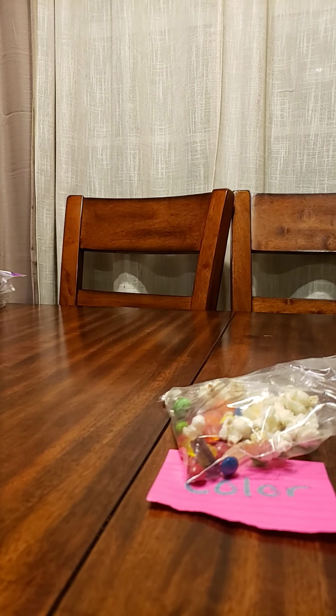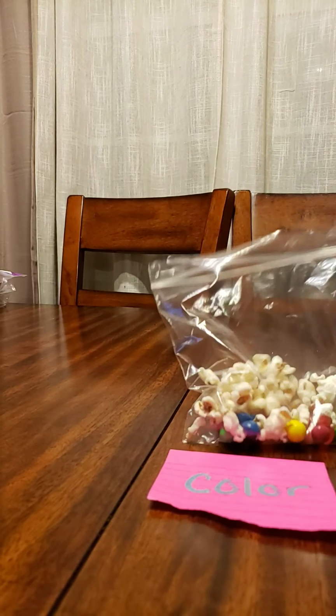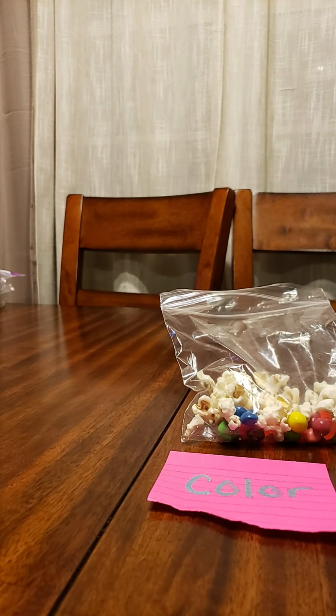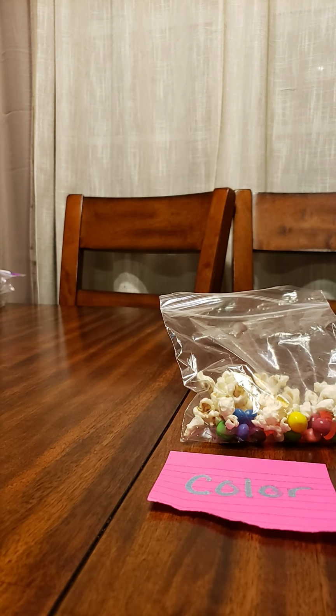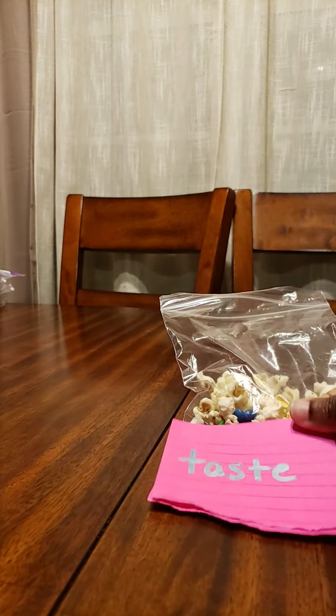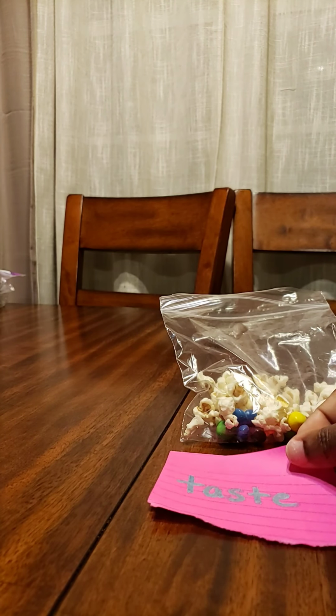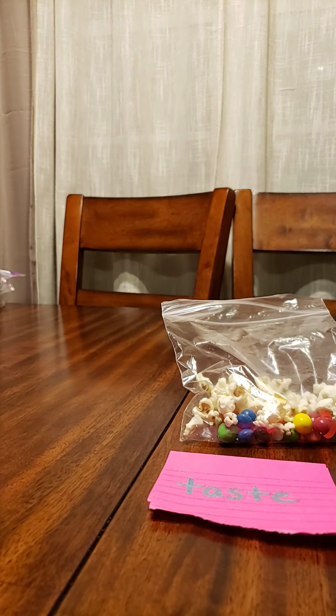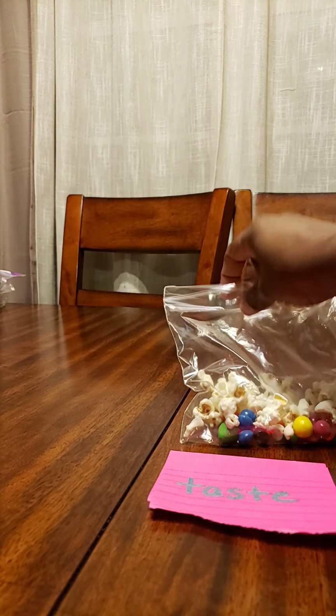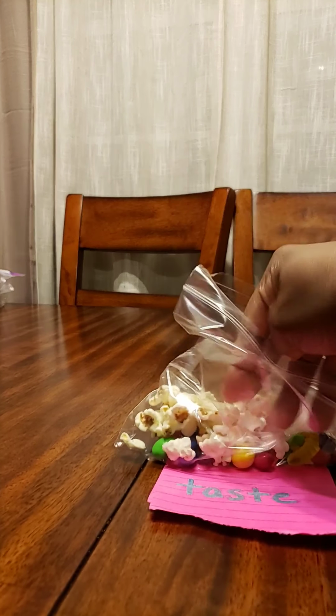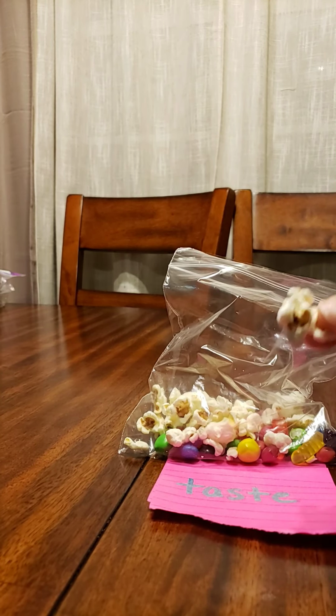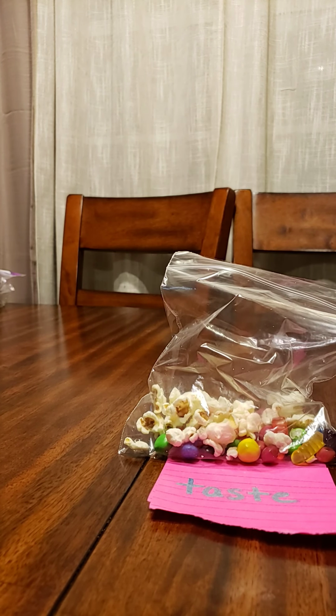Sorry, camera almost fell down. So color, we can do color. We can also separate them by taste. We can say, okay, which one has a salty taste? And that's usually the popcorn. So you can say, all right, I'm going to take out all the popcorn because the popcorn is usually the saltiest.